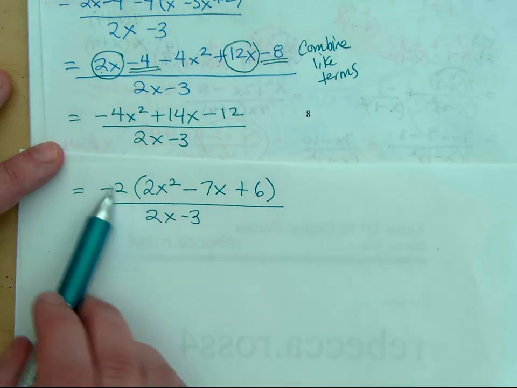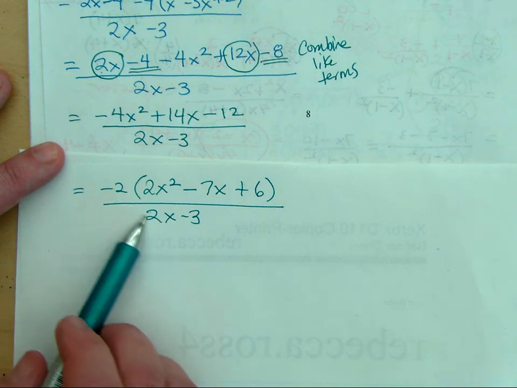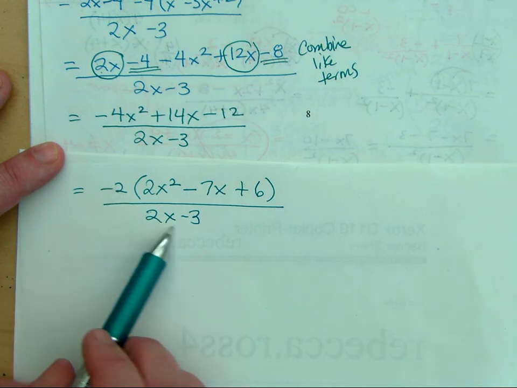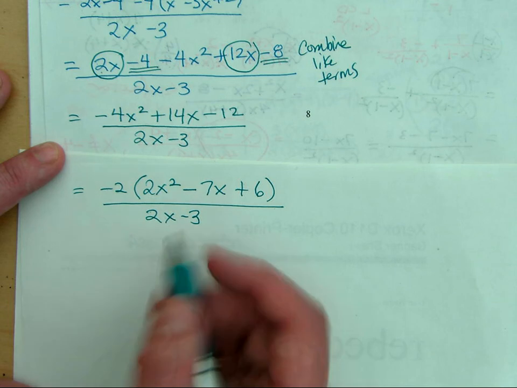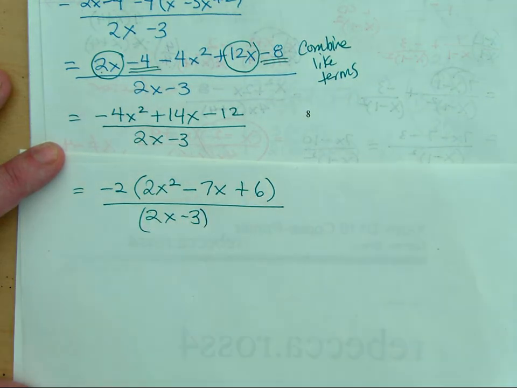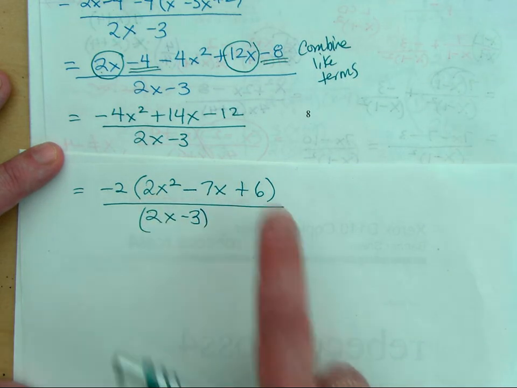Can I cancel these 2's? Say no. Please say no. You cannot cancel those 2's because that's not factored, right? This is a binomial, so if you want, you can put it in parentheses. We're probably going to have to use what method to try and factor this?